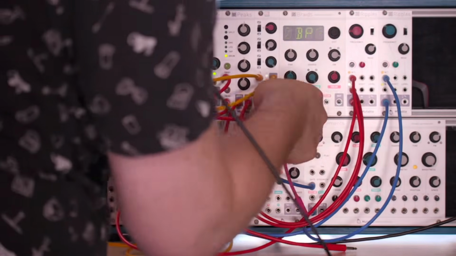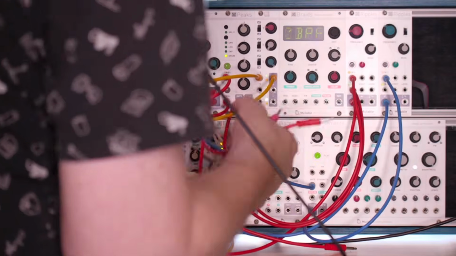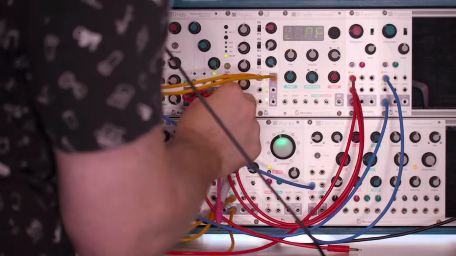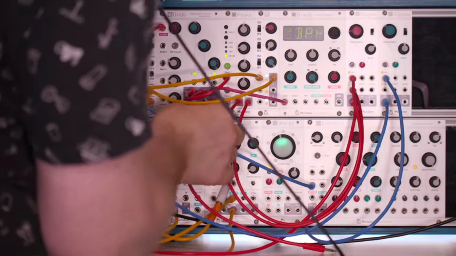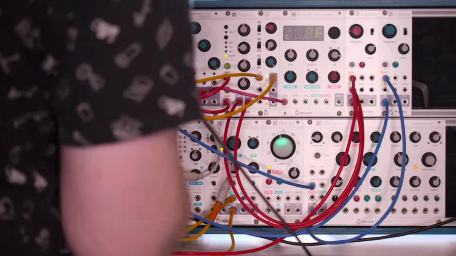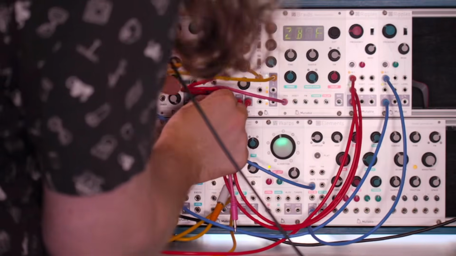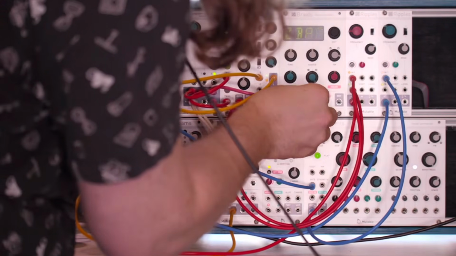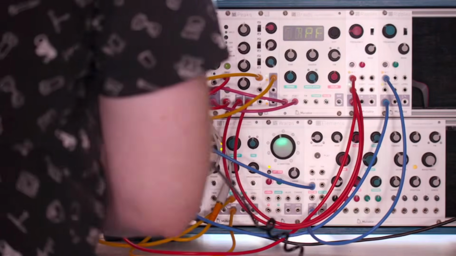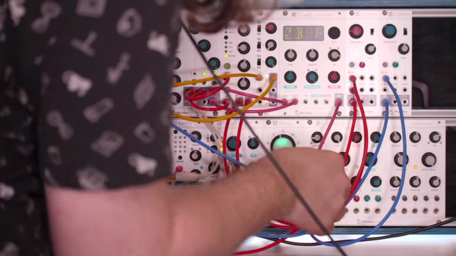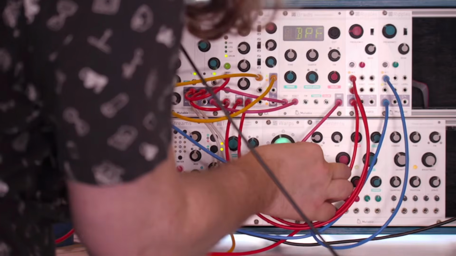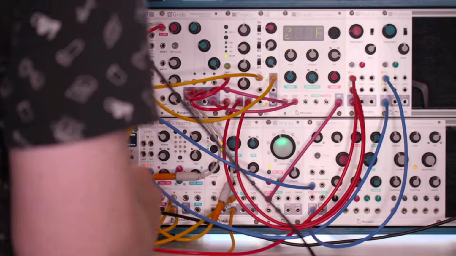Just checking on chat for a second. Yeah, so we want to do this. Pink into here. Pink into here. And we'll throw this into... That crackling sound doesn't sound good.